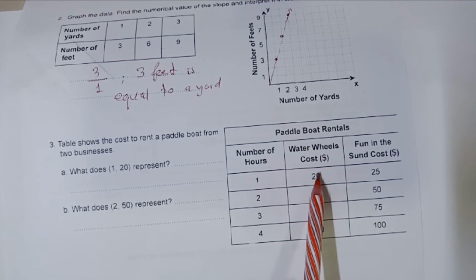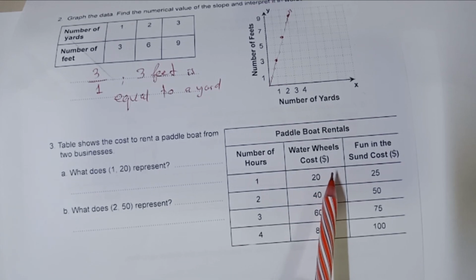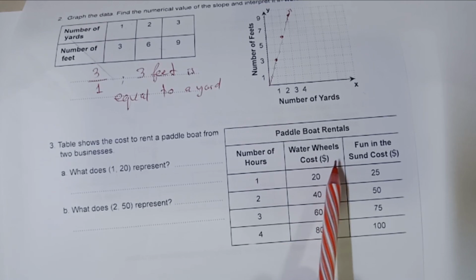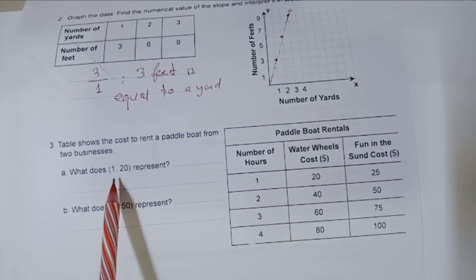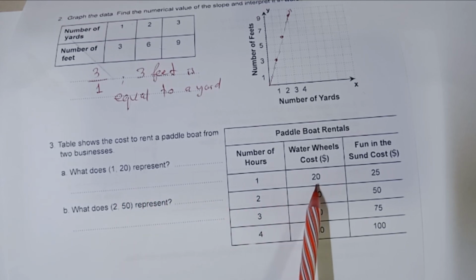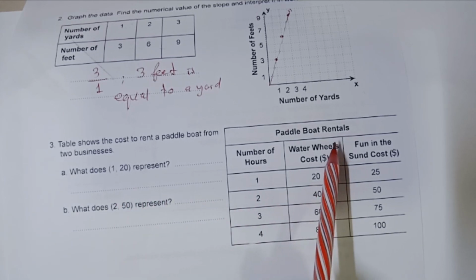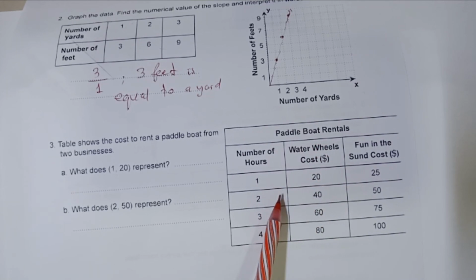So it costs $20 to rent a boat from Water Wheels per hour. Let me repeat. 1 and 20 represent that it costs $20 to rent the paddle boat for 1 hour.